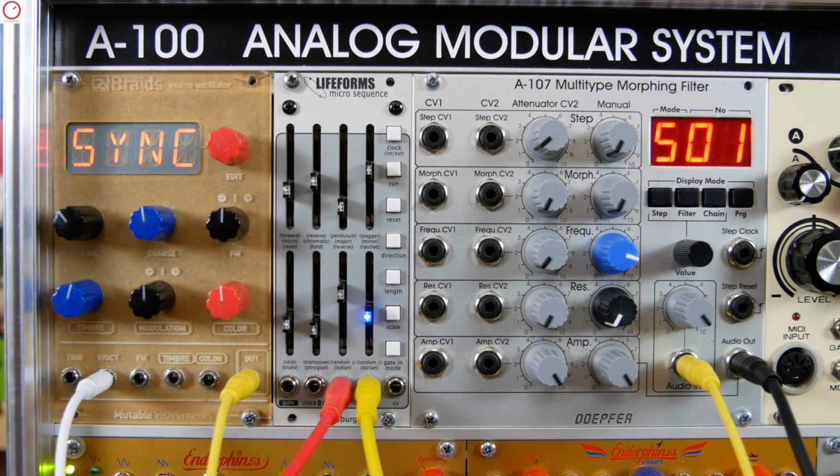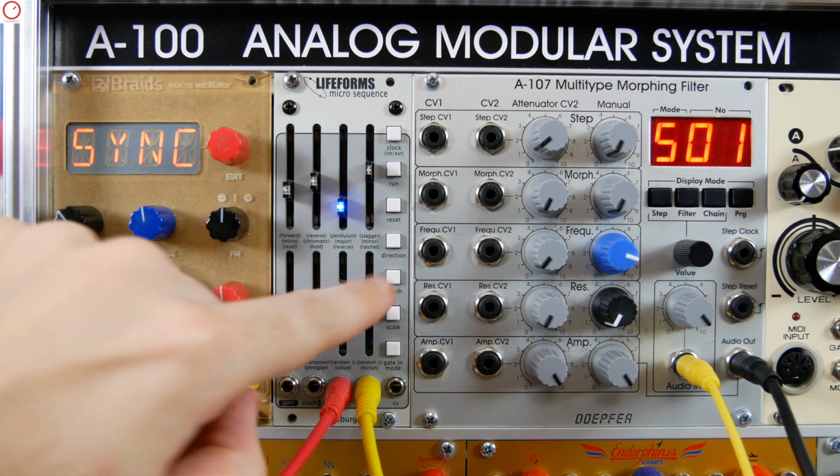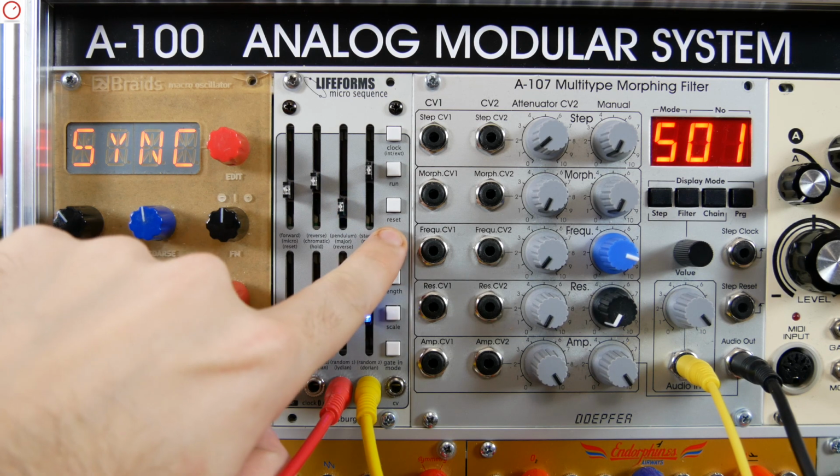And also a second random mode, where you have included a rest. Then I go back to forward again by pressing on the direction button.